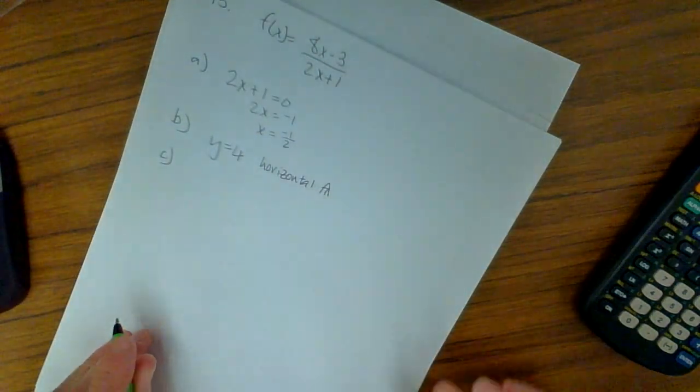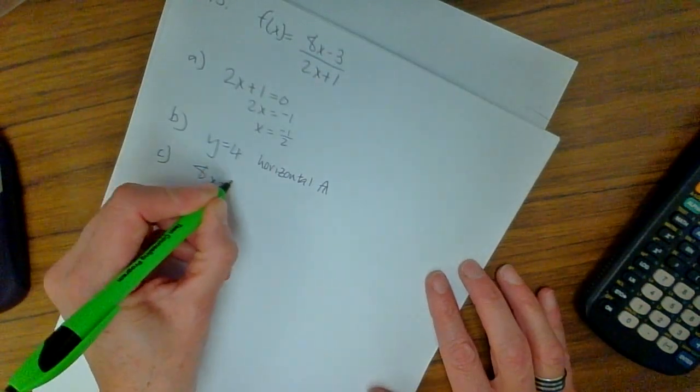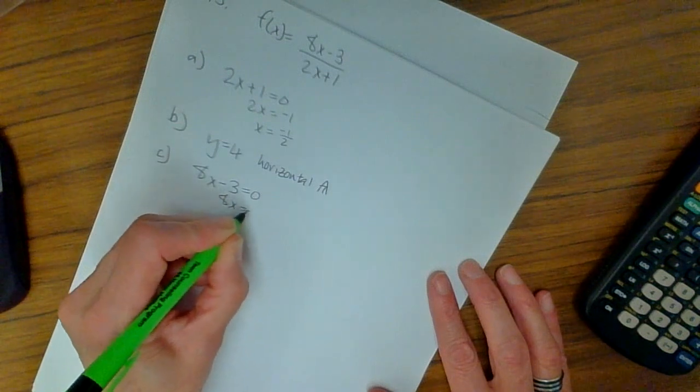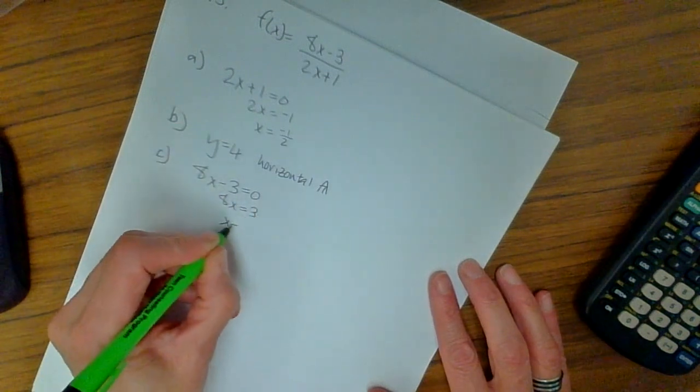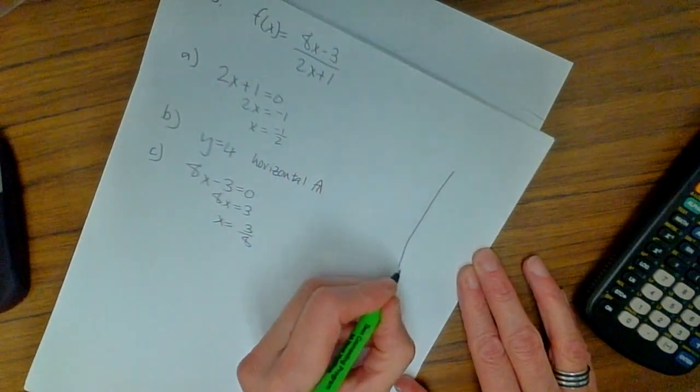The zeros of the function are when the numerator is 0. So when 8x minus 3 is 0, so when 8x equals 3. So the 0 is x equals 3/8. I'm going to go ahead and draw this.